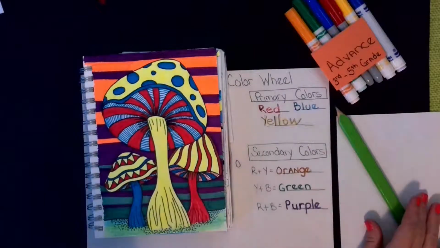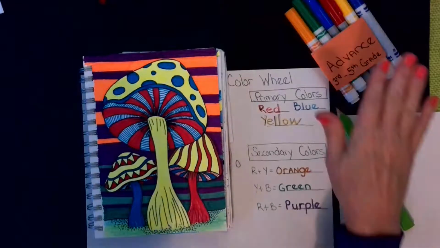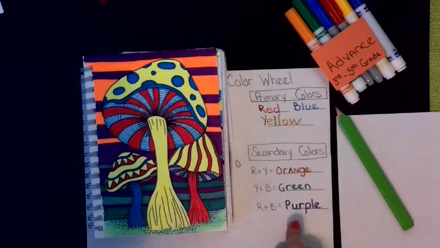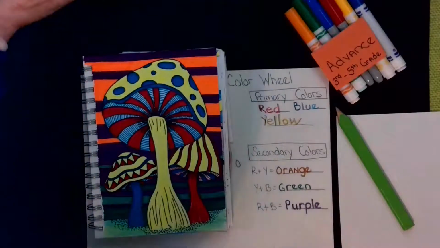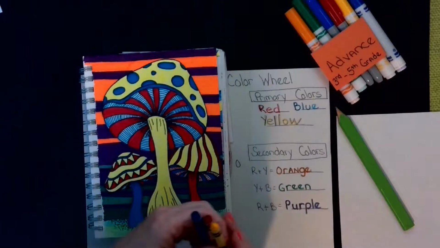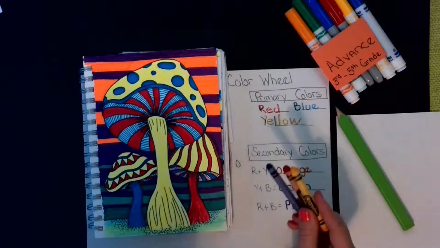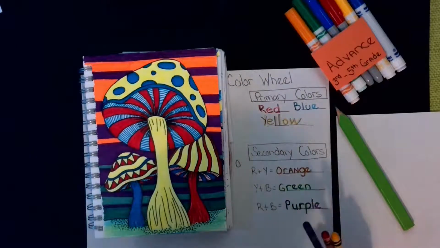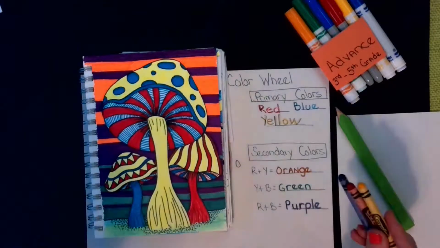Alright, so what do we need? We need paper, pencil. You're going to need the three primary colors and the three secondary colors. You could even just have your three primary colors, and you can mix the secondary colors. Again, with crayon, colored pencil. You could even do it with markers.